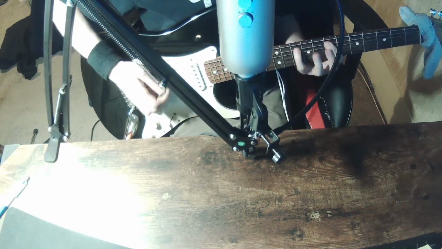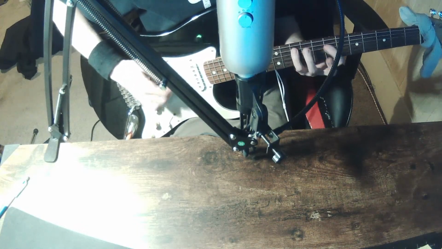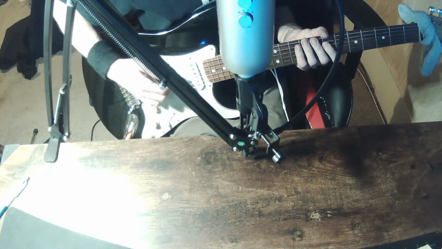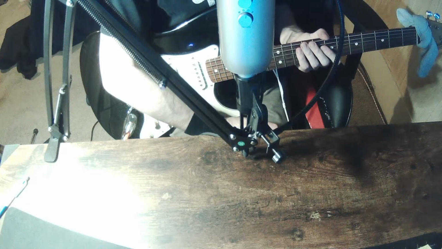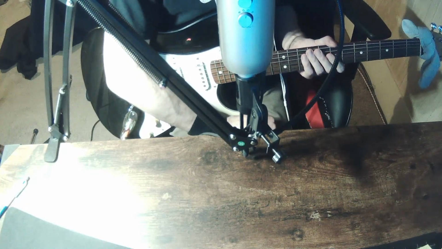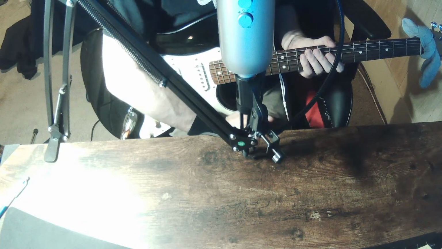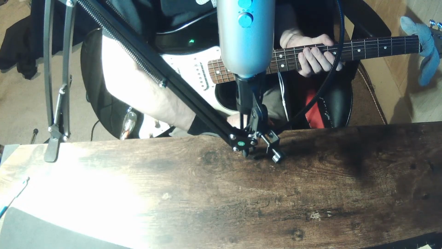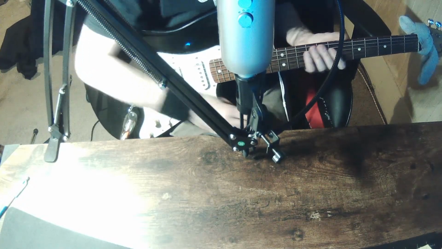It's just a basic lick I've been playing around with. Just a small thing I've been playing around with that I might use for some music later, or just use it for something. It's just fun to play around with.